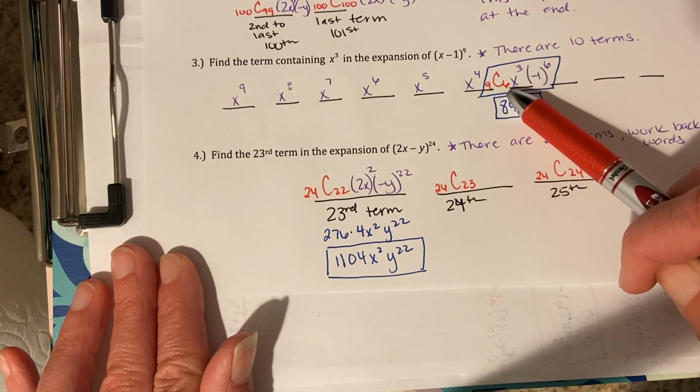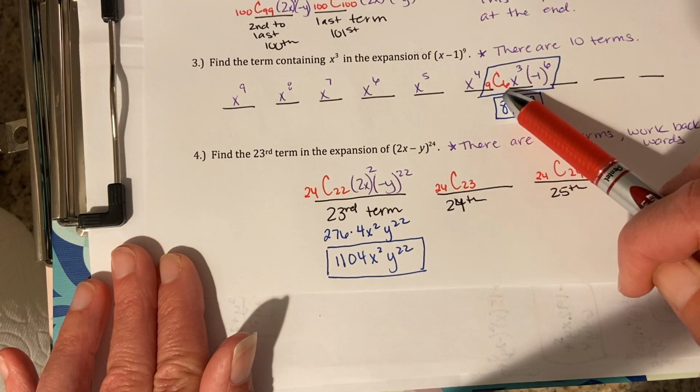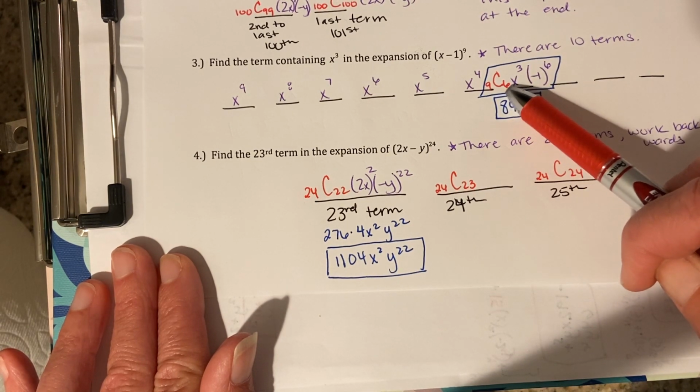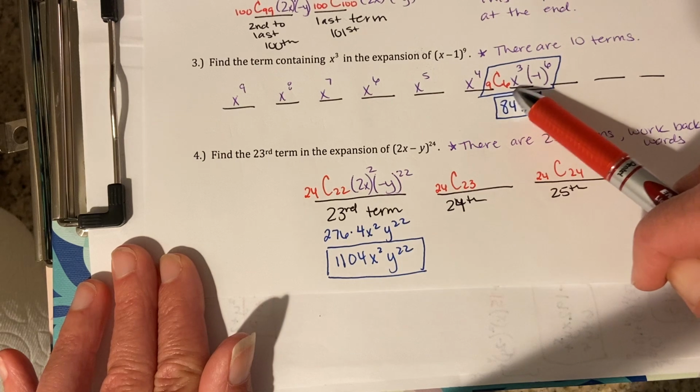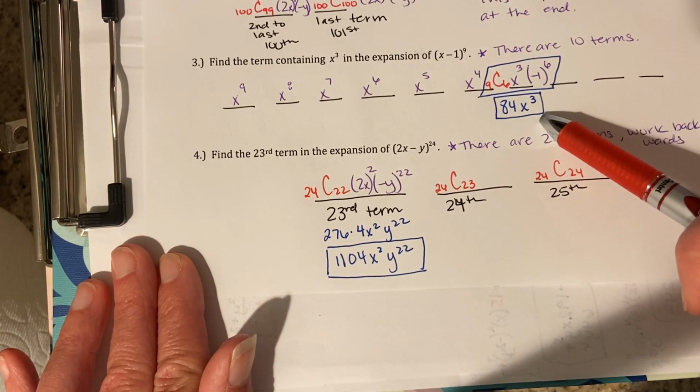I also can find my combination because the exponent on my second term and however many I'm choosing out of 9 have to be the same. So I can take 9, choose 6, times x to the 3rd times negative 1 to the 6th and get 84 x to the 3rd.